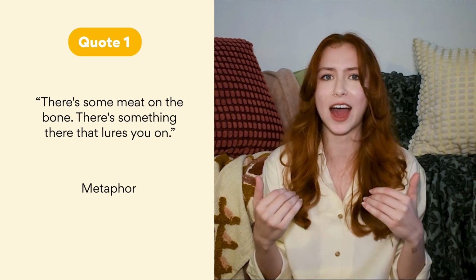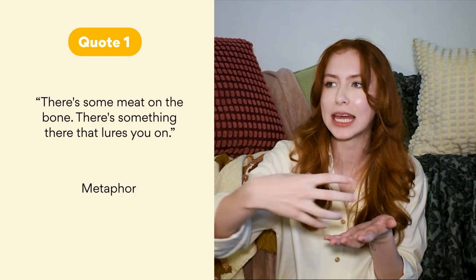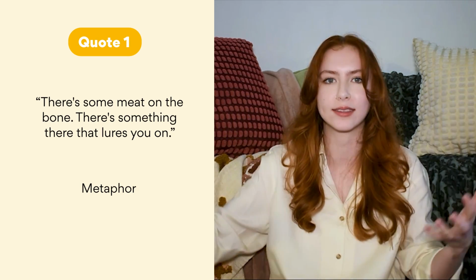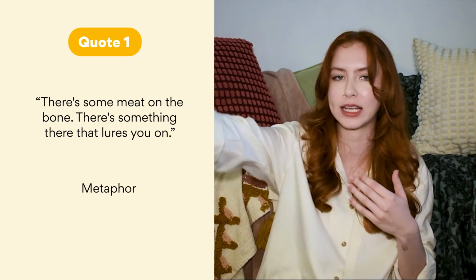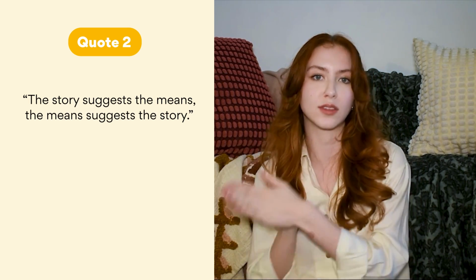So rather than sitting down, trying to think up a new idea out of thin air, it feels like he's being led into this new world that already exists and has a reality to it beyond his imagination. The story suggests the means suggests the story.